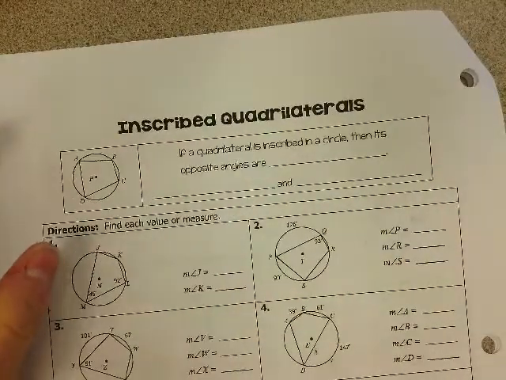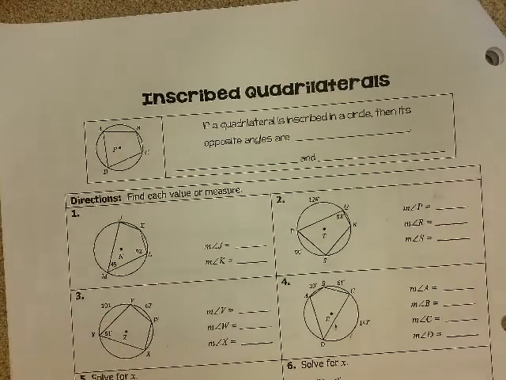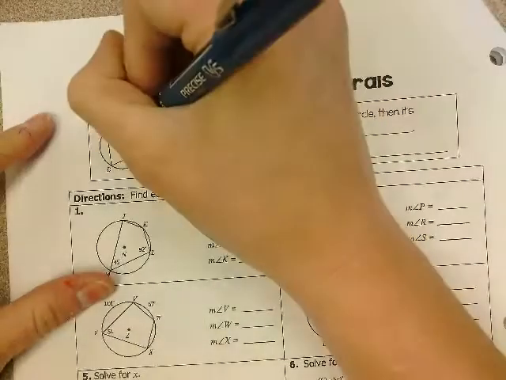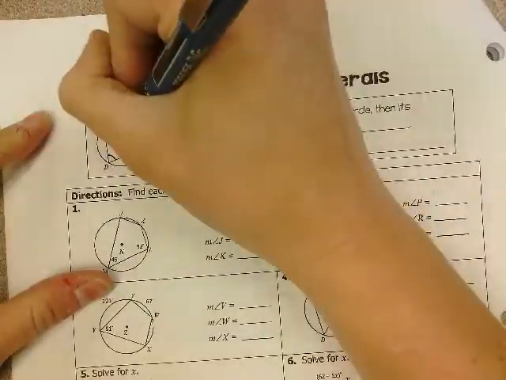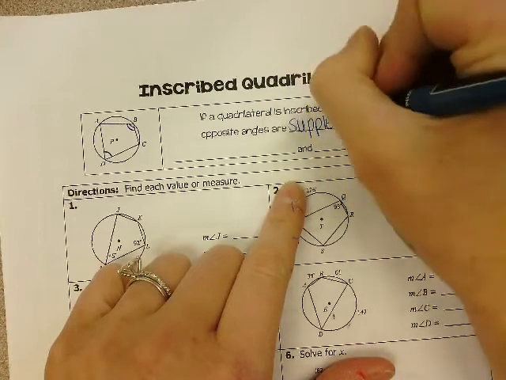Okay, so in a quadrilateral, instead of making us discover this, I just went ahead and said we can just do this on our own, right? If a quadrilateral is inscribed in a circle, then its opposite angles are not congruent, but they are supplementary. What does supplementary mean?